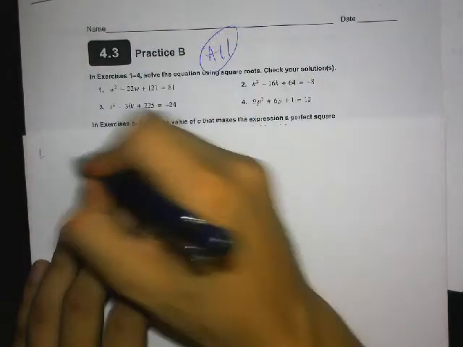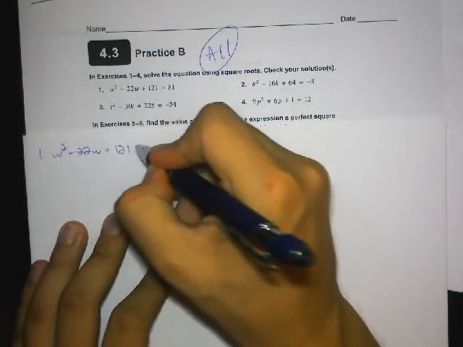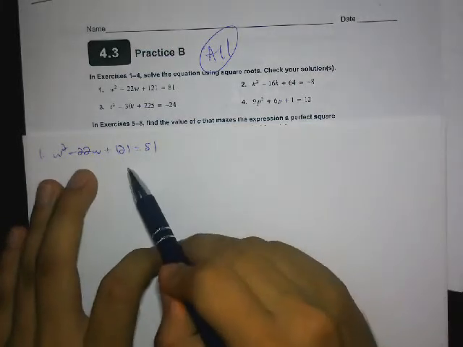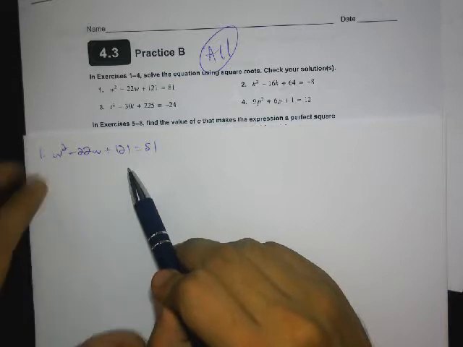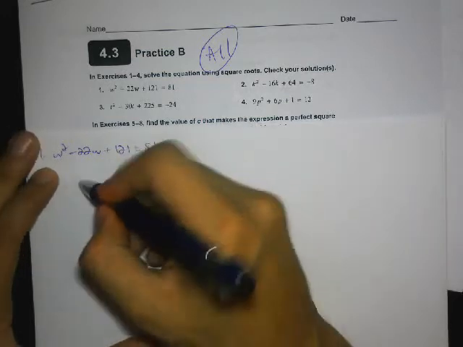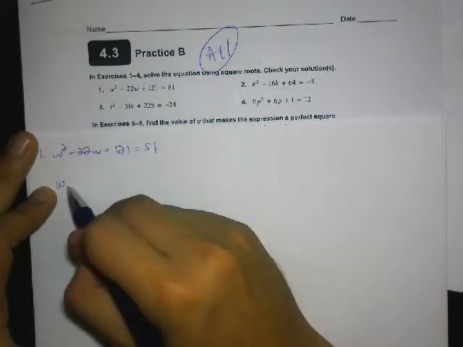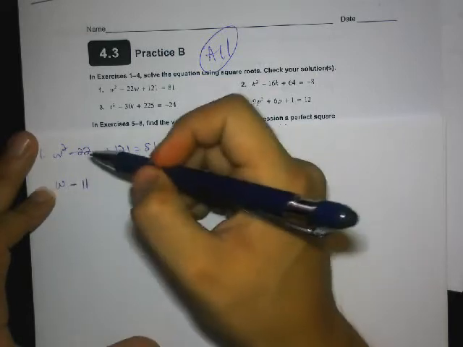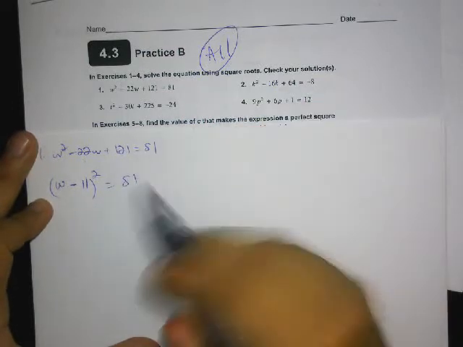So for this one, number 1, our problem is w squared minus 22w plus 121 equals 81. The first thing we have to notice here is that the left side of the equal sign is actually a perfect square. So we can reduce this trinomial into just a binomial squared. What I mean by that is these three terms will become w minus half of this term, 11, and we're squaring the entire thing, equals 81.